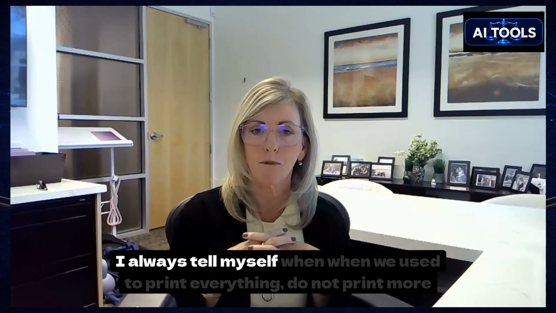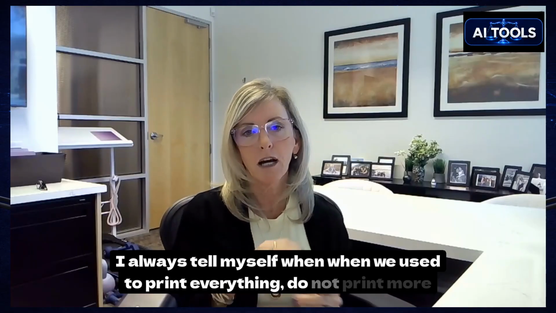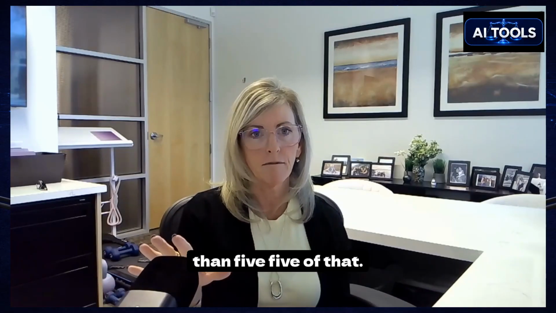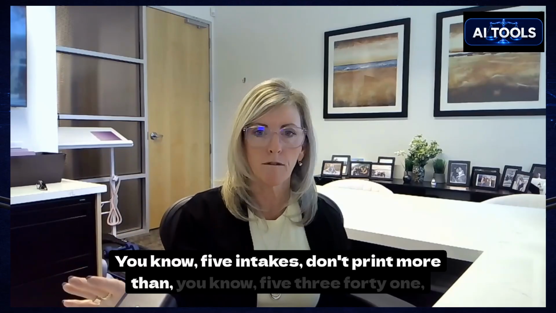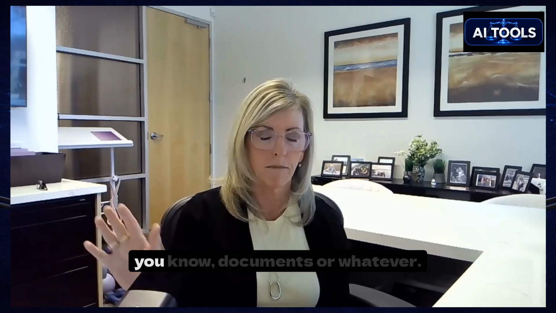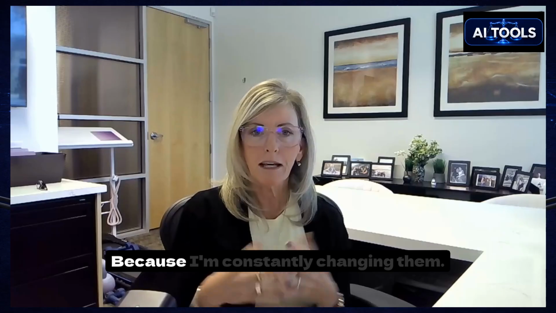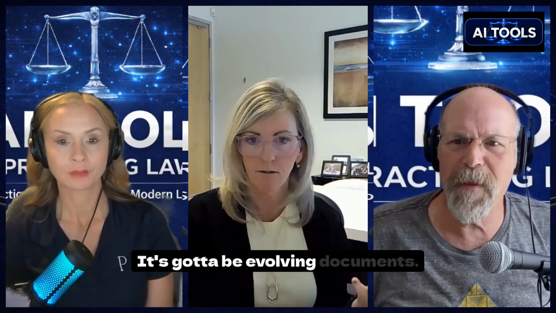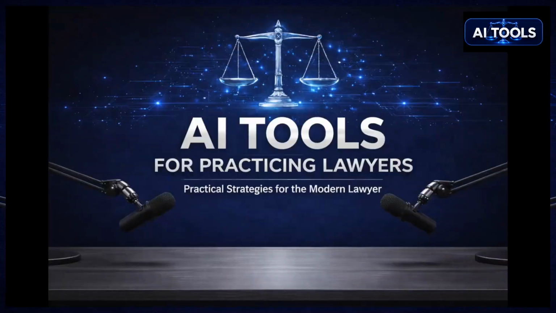I always tell my staff, when we used to print everything, do not print more than five of that. Five intakes. Don't print more than five 341 documents or whatever, because I'm constantly changing them. Constantly. It's got to be an evolving document.